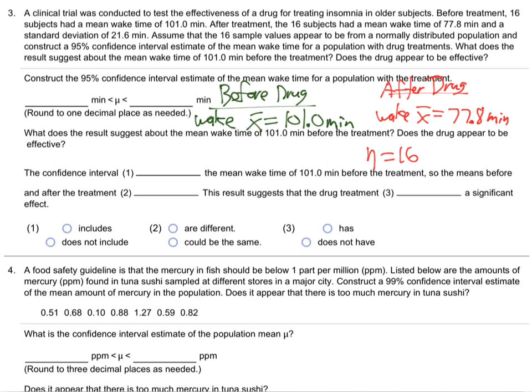Now, here's the question: should we believe that drug is really making a difference? I mean, that's the important question, right? If you're going to mass market this drug, or if you have insomnia and you're interested in whether the thing really works or not, you would want to know some statistical evidence that it's really reliable. Well, how do you statistically determine if this drug is really making a difference?